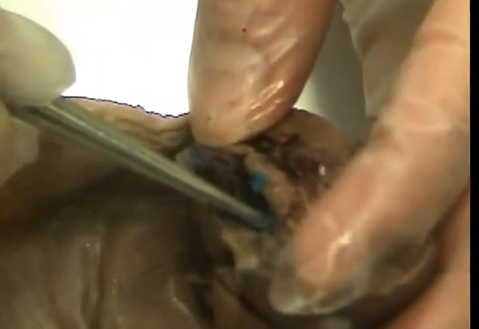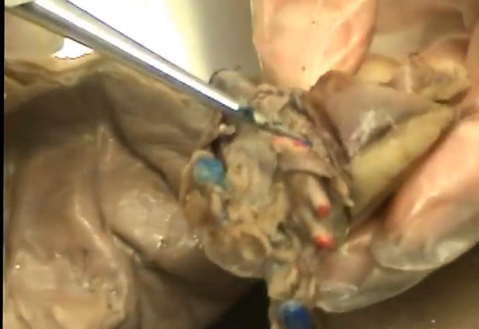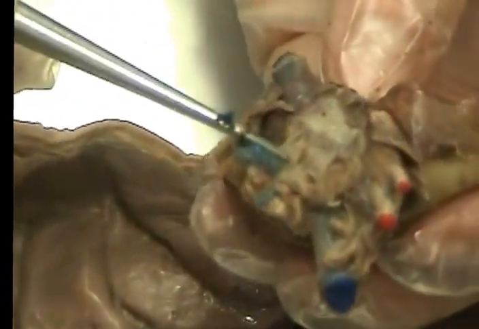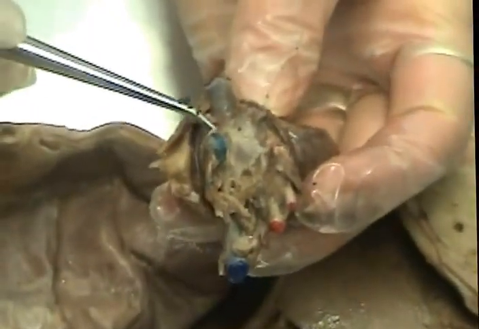Goes up and out through the pulmonary semilunar valve, which is right there. And that takes the blood out through the pulmonary trunk, which is right here. Goes to the pulmonary arteries, which that's one of them, going to that side of the heart, to the lungs. Comes back through the pulmonary veins, which are right here.